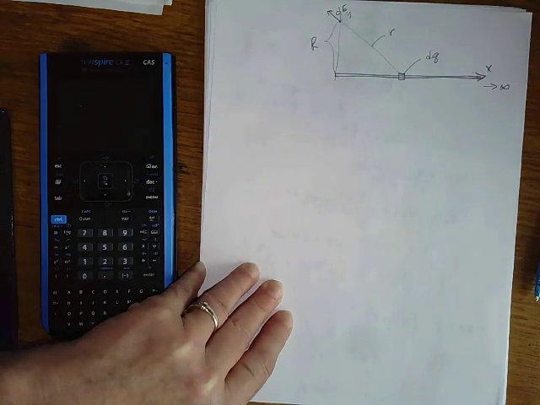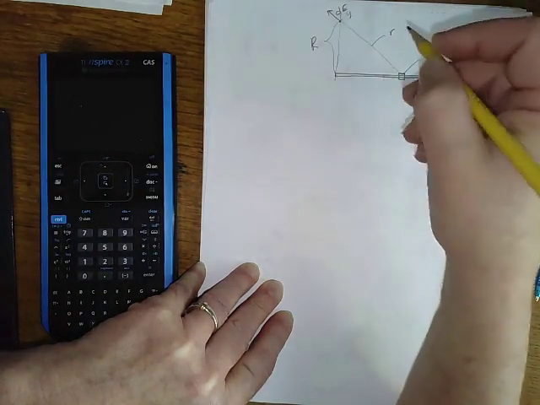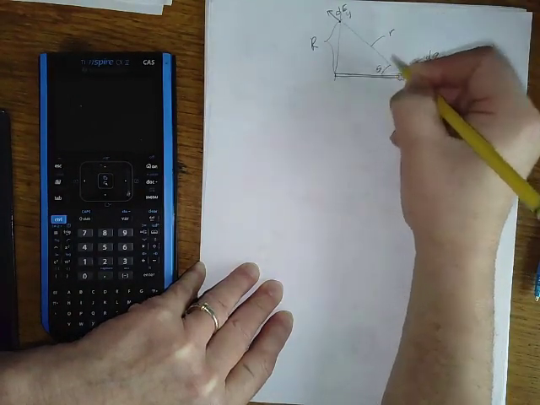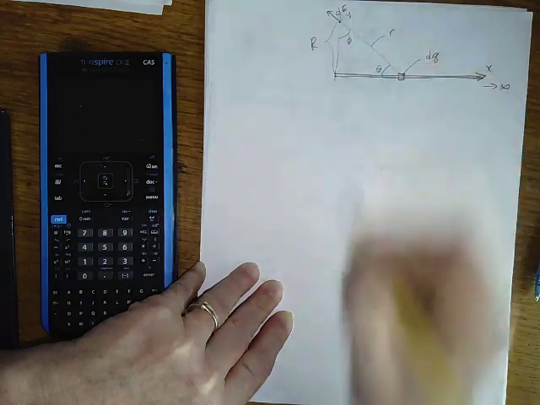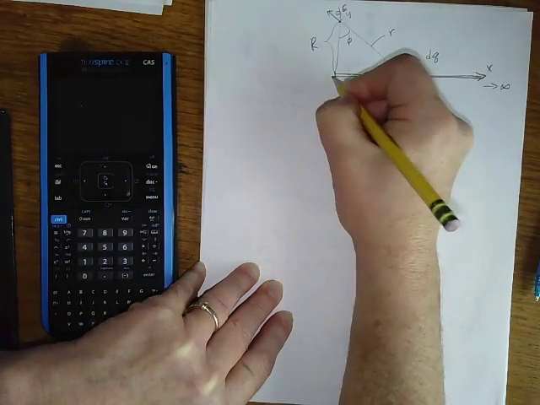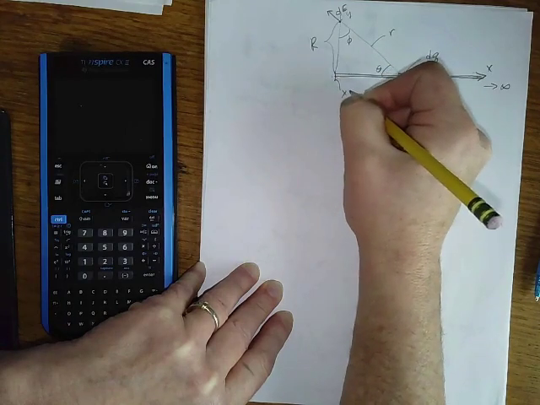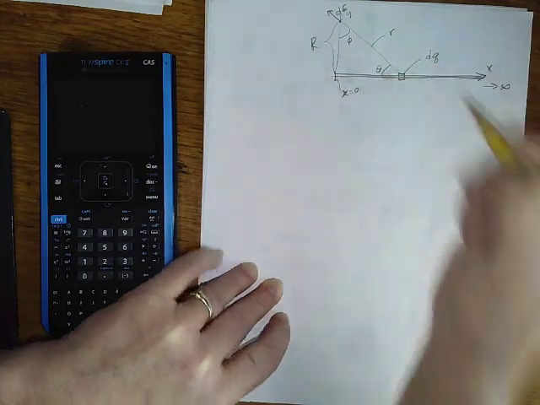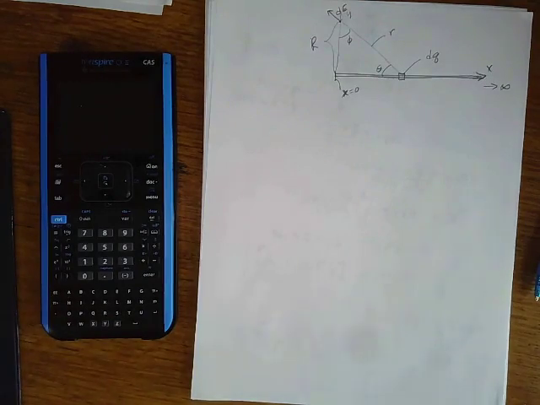Do we need anything more here? We'll probably need some angles. We'll call this one theta and this one phi, just to give things names. And we're going to say this is starting at x equals 0, just orienting our coordinate axes at the start of the line of charge.